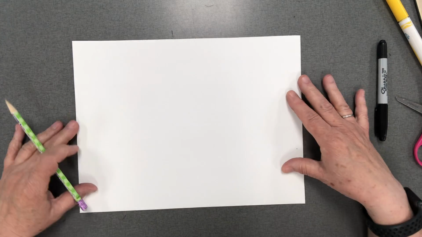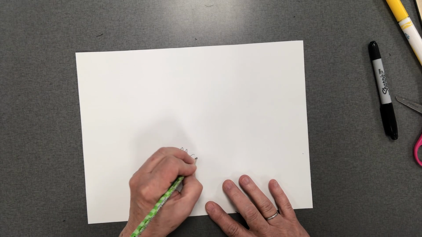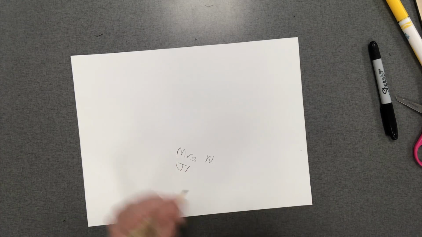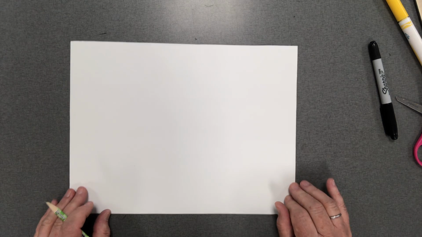Today we're going to be using our paper in the hamburger, landscape, or crossways side direction. And our first step is going to be to write our name and class code. And then we're going to turn our paper over to the other side. Remember, holding it in the landscape direction.